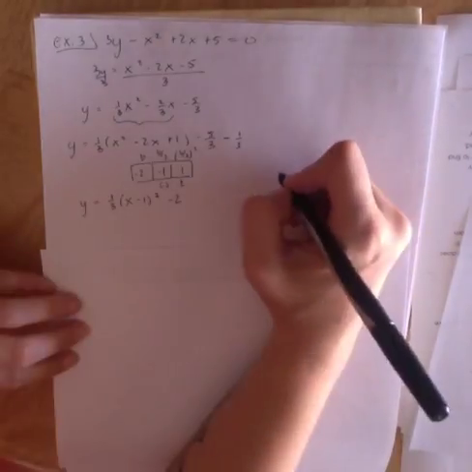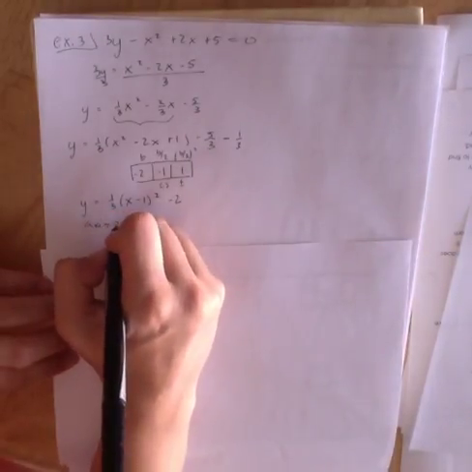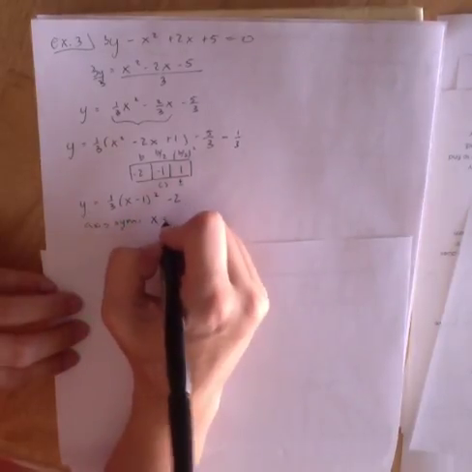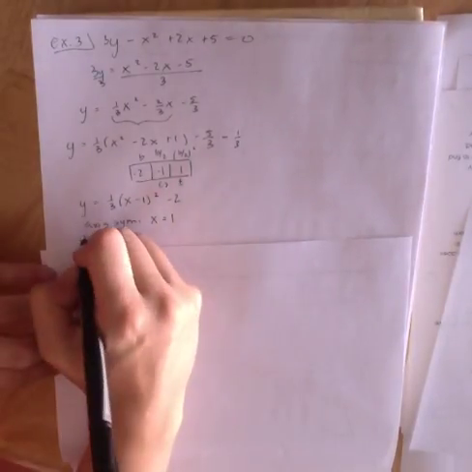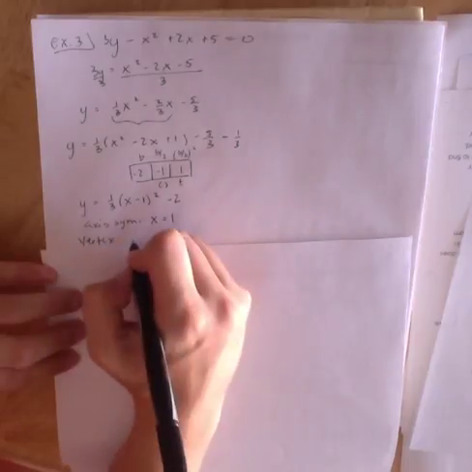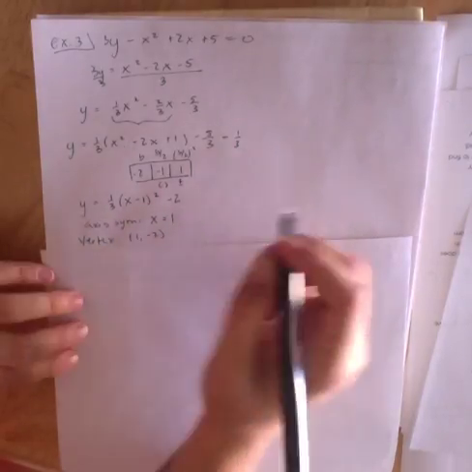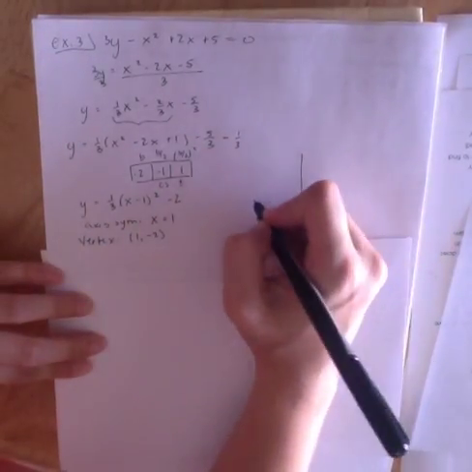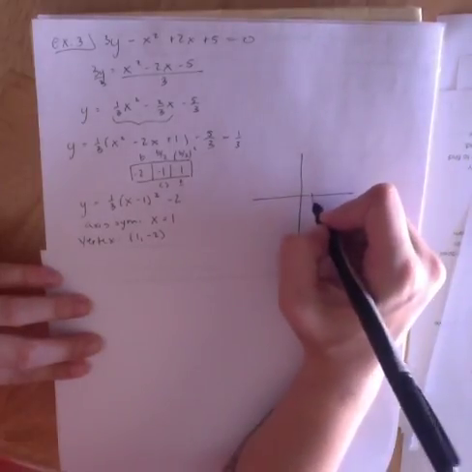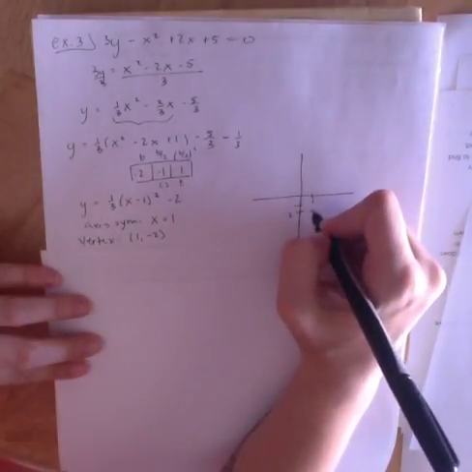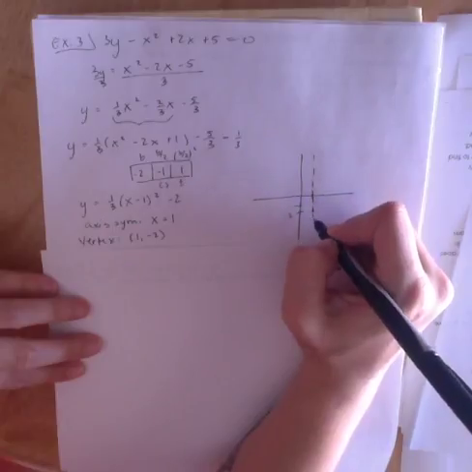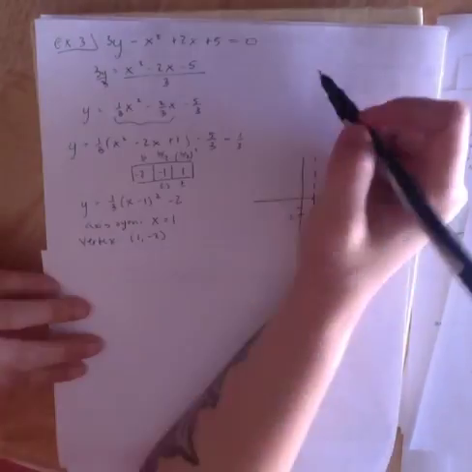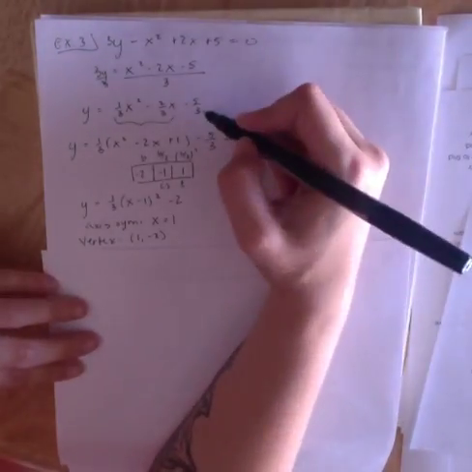Okay, so my axis of symmetry is x equals h, x equals 1. My vertex is 1, negative 2. So I'm going to start graphing those. So I'll have 1, negative 2. This is my axis of symmetry. I need to find another point, so go back up here.